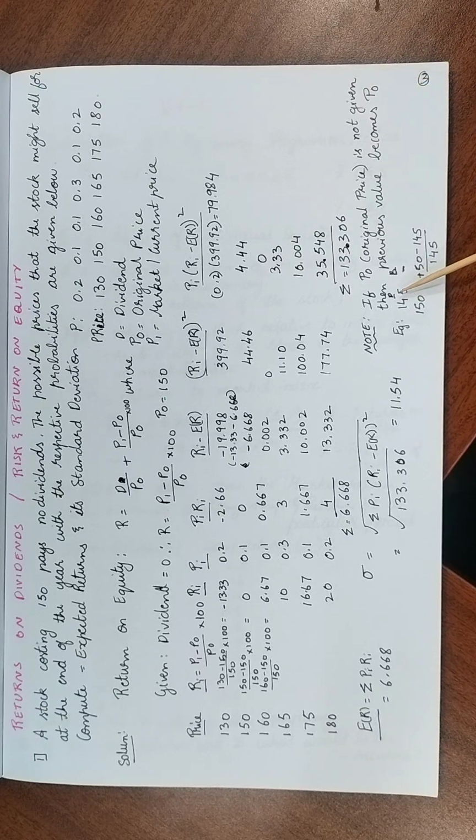For example, you have 145 as the starting price. So you will have no returns for it because that is the original price. You take it as the original price. Now the second value is 150. For this, you will take 150 as P1 and the previous price, that is 145, as P naught, and divided by P naught, that is 145 into 100, you get the values. Similarly, for the next one, 150 will become the P naught. So that is how you will solve when the original price is not given.